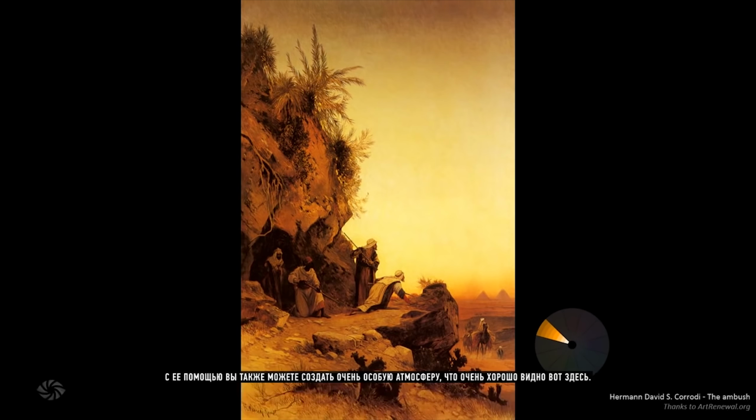So the first one is monochromatic, probably the easiest one to start with because it involves only one color. The entire image uses just one color. This is best for single subjects because it forces the viewer to focus on the details of the image, the changes in the value, the saturation. And it could also be used to create a very striking atmospheric effect, as will be demonstrated right now.